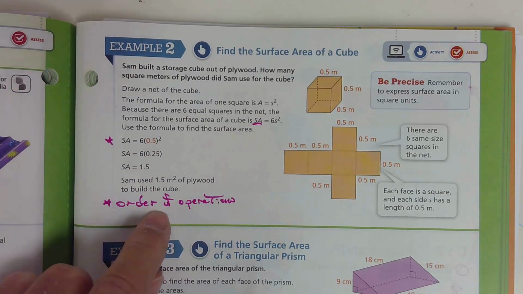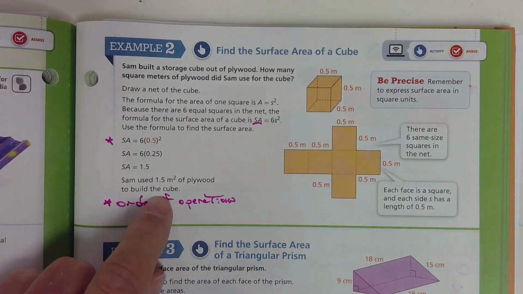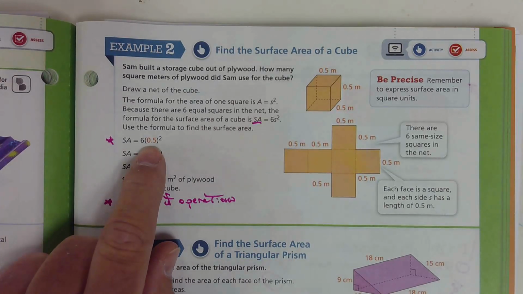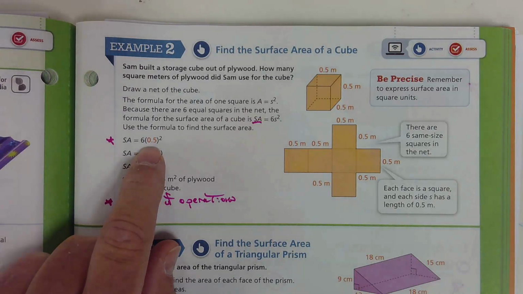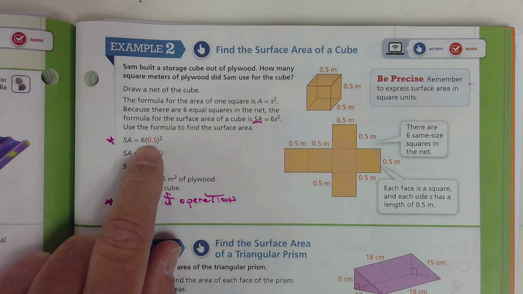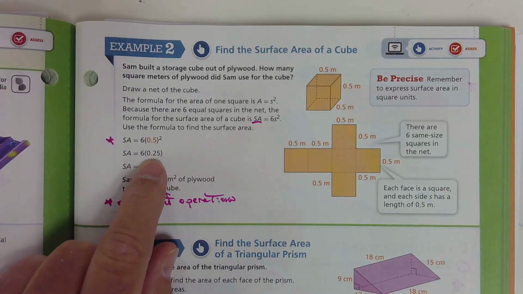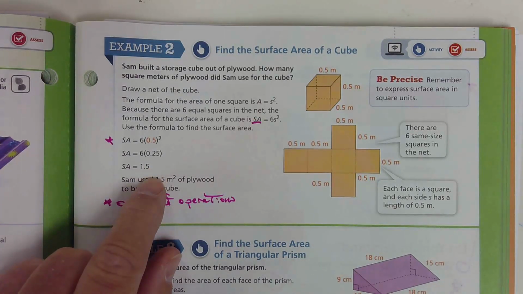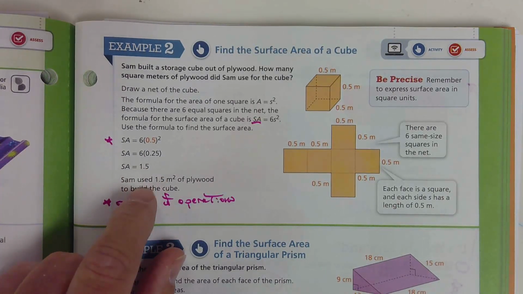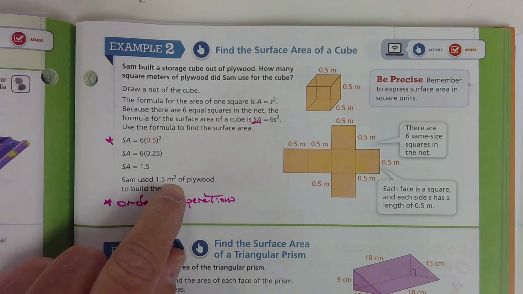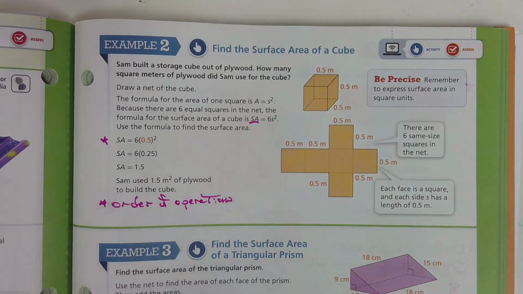Well, remember, I wrote this down earlier, order of operations. First, you deal with parentheses. Well, in the parentheses is 0.5. There aren't any operations going on in the parentheses. There isn't any adding or subtracting, multiplying, or dividing. So it's just 0.5. When you're talking about PEMDAS, parentheses first, and then what? Exponents. And we have an exponent. So 0.5 is multiplied by 0.5. So 0.5 times 0.5 is 0.25. And then 6 times that is 1.5. So Sam used 1.5 meters squared of plywood to build the cube.